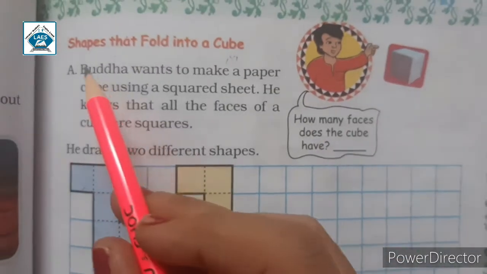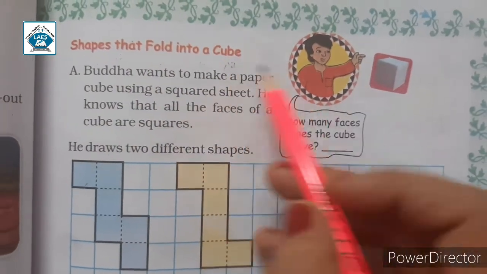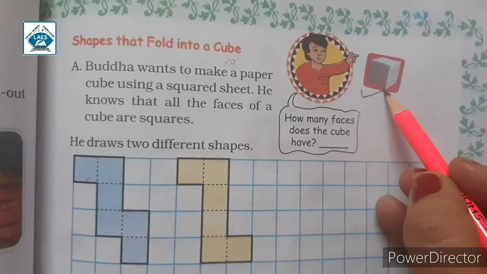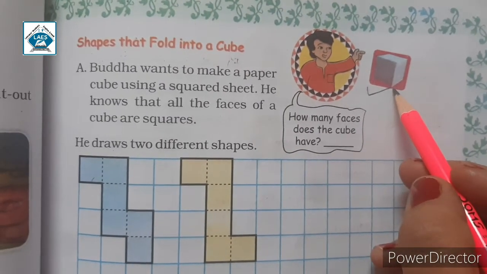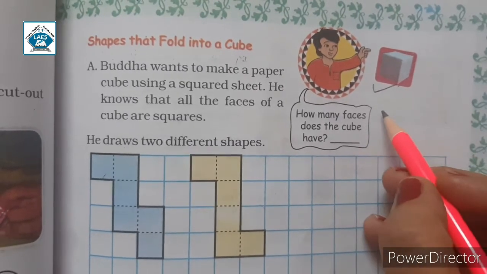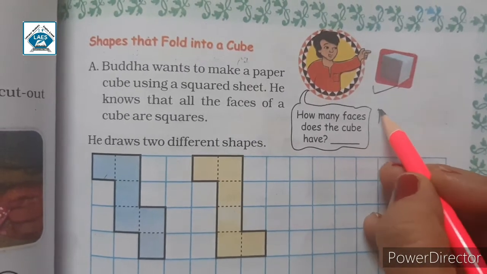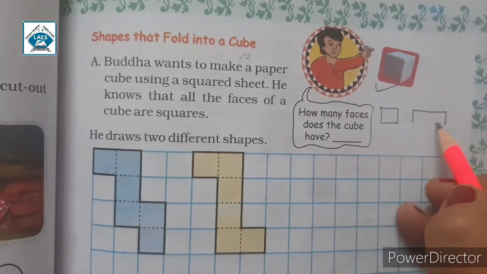Now, shapes that fold into a cube. So cube, here we have. Now what is the difference between cube and cuboid? So let me clear this. Here I am going to make a square and here I am going to make a rectangle.